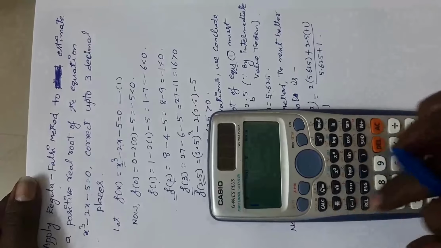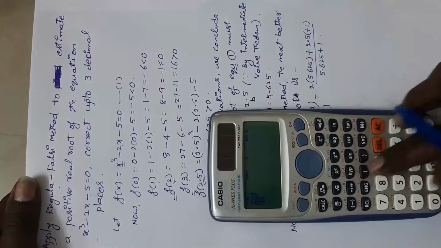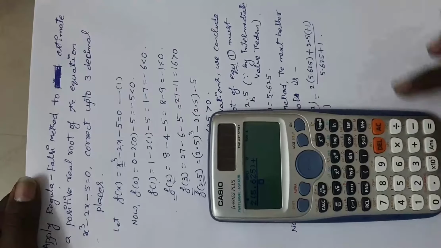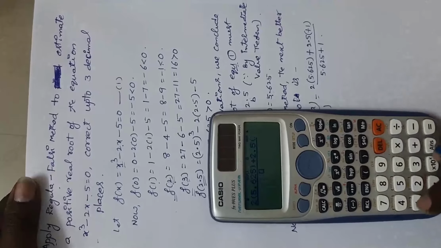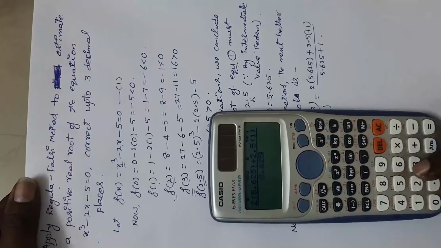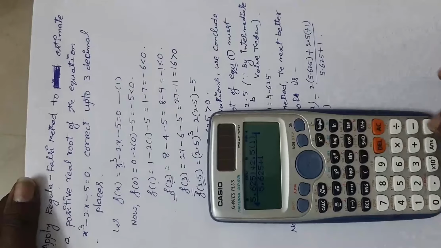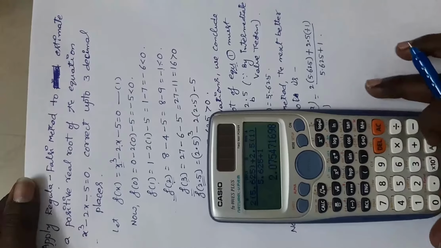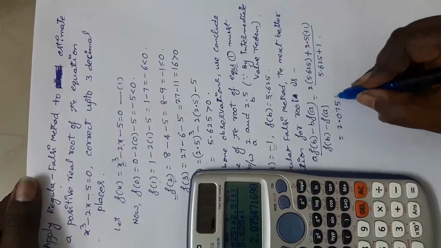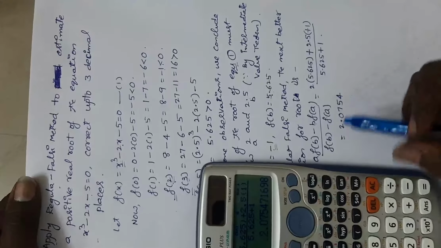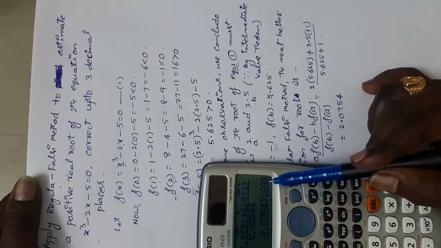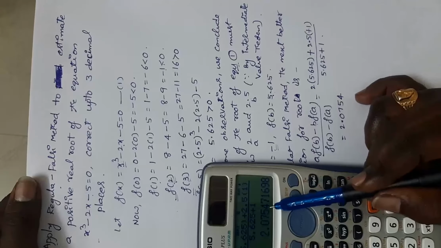Now again we can calculate this one by using the scientific calculator only. See, directly we can use this symbol. So 2 times of 5.625 plus 2.5 times of 1, close the brackets, write the division now, which is 5.625 plus 1, is equal to. So you will get 2.0754. Please write 4 decimal places only after the point. Don't write all the decimal places shown in the calculator. Just write only 4 decimal places. It's enough for every problem.